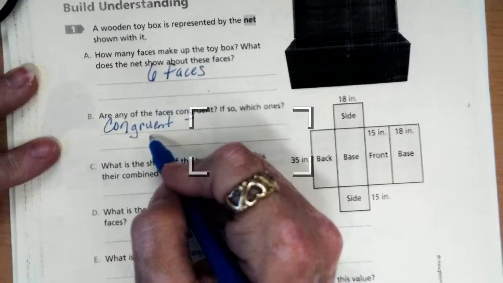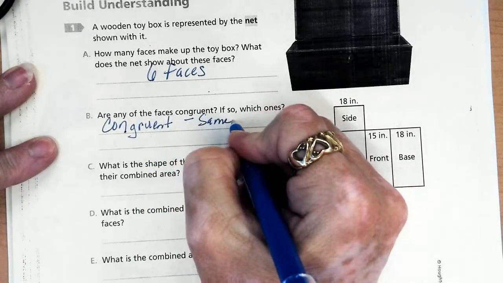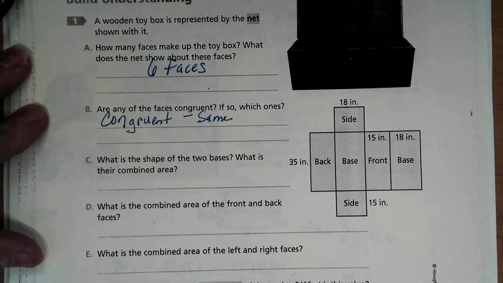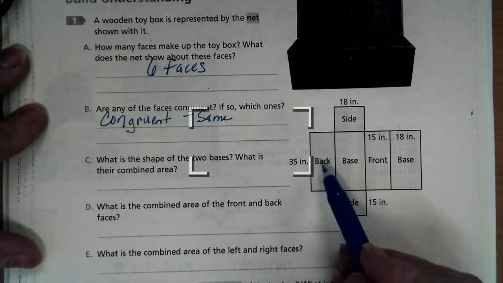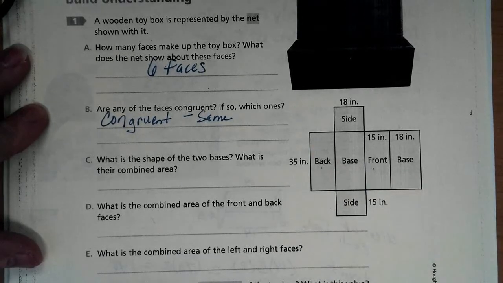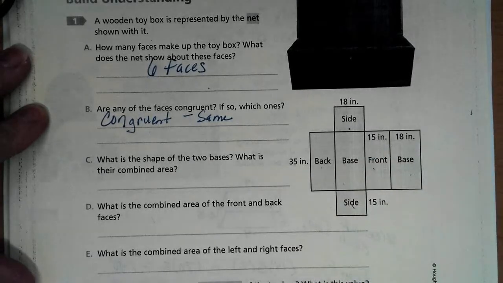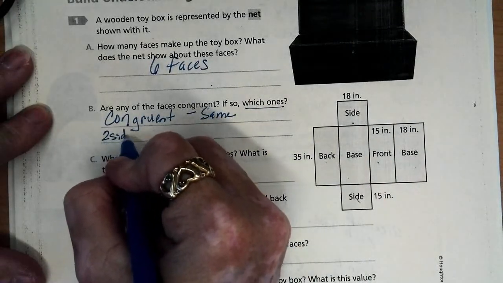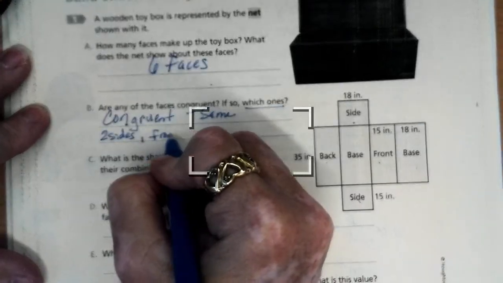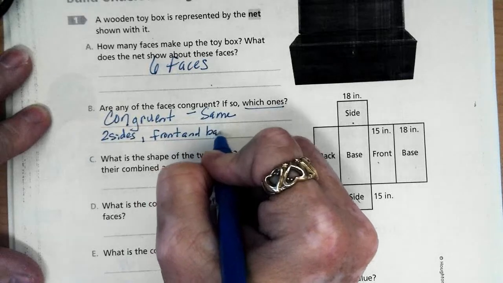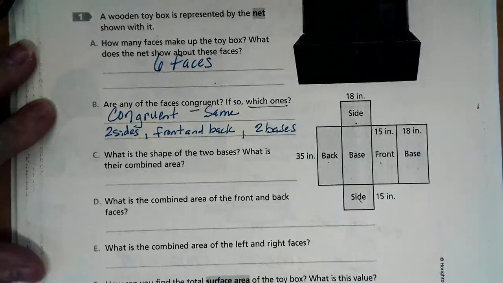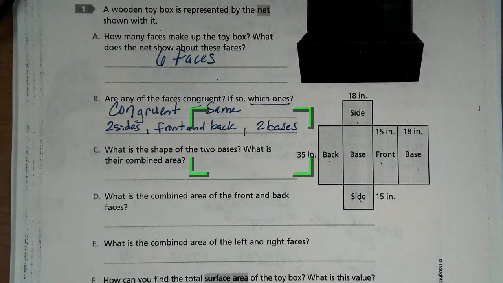So if something is congruent, it means they are the same. As we discovered on the front item, the back and the front should be the same. The base and the base should be the same. And the side and the sides should be the same. So when it says which ones, we're going to put the 2 sides, front and back, and the 2 bases. Those all should have the same area.